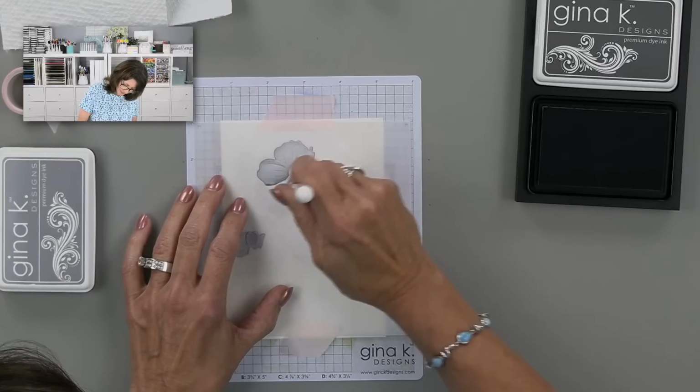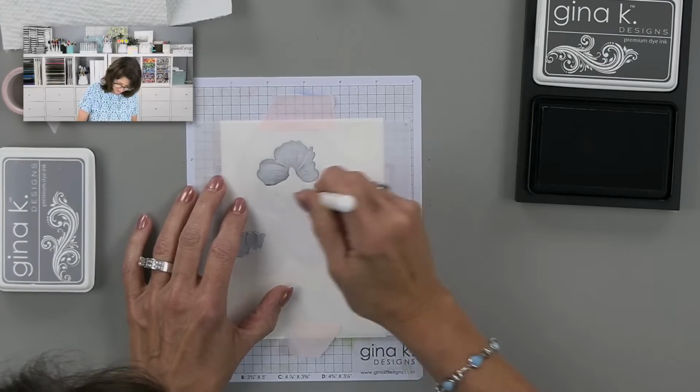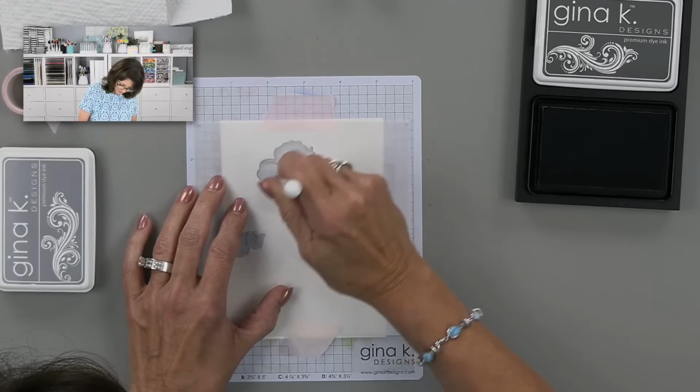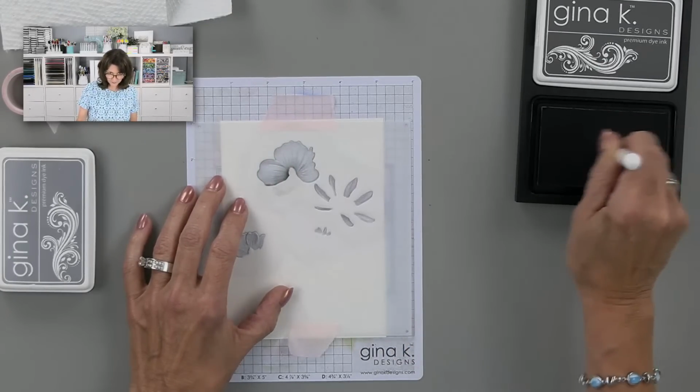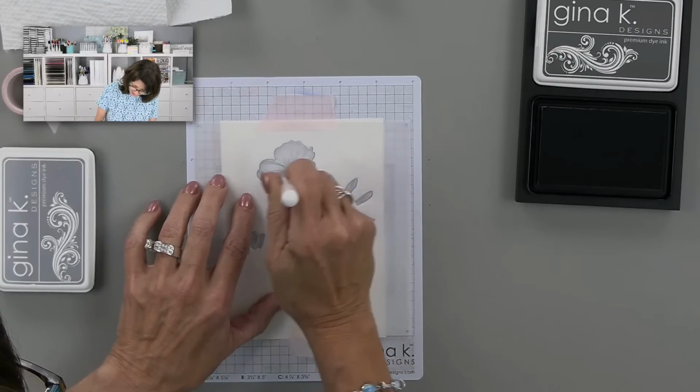Get some depth and dimension. Okay, I like the way this is happening.